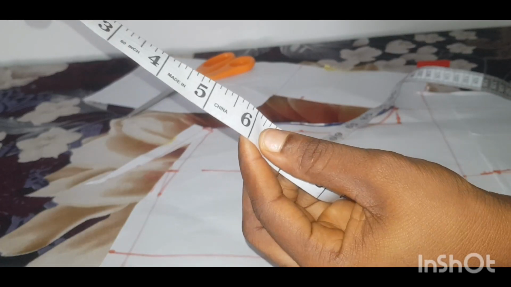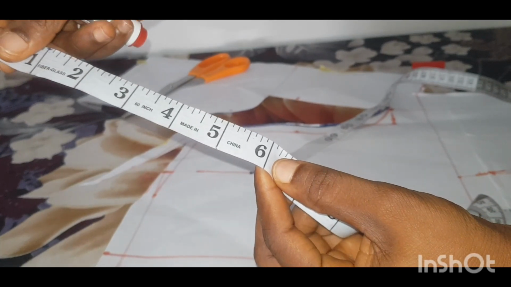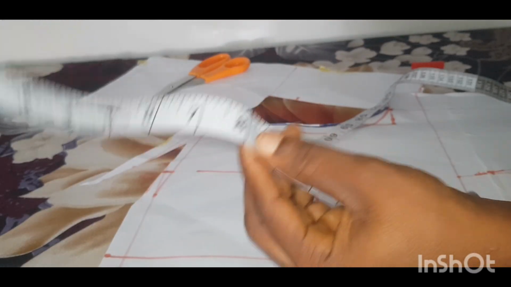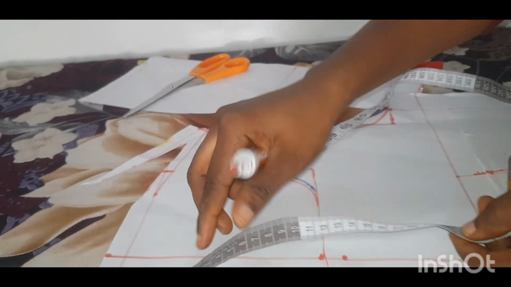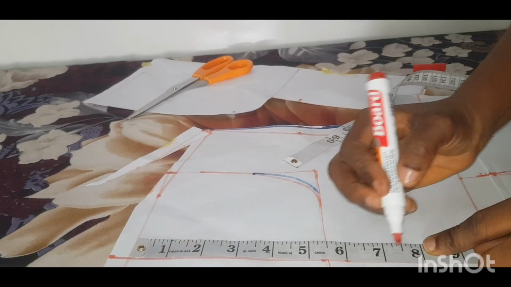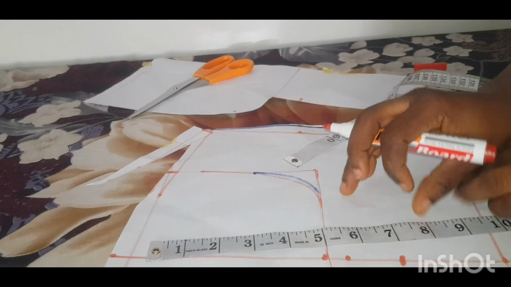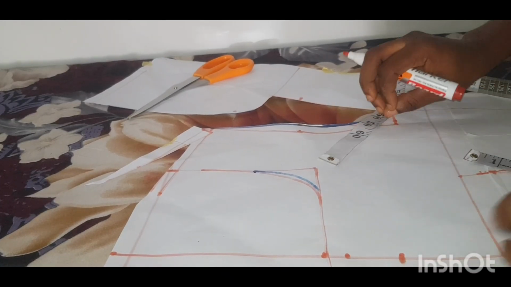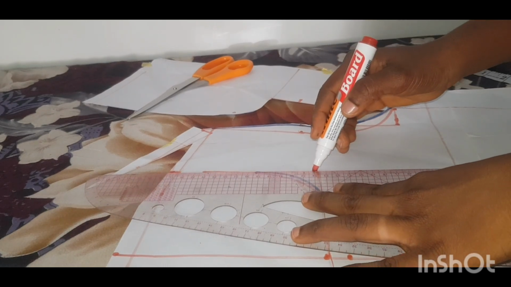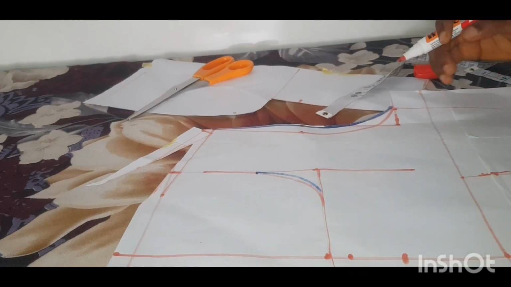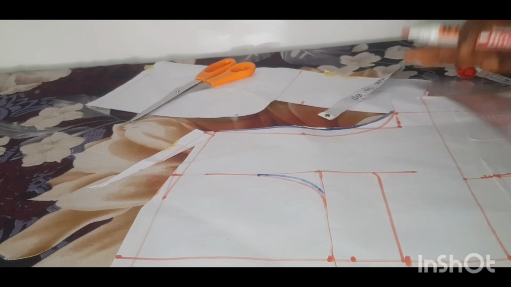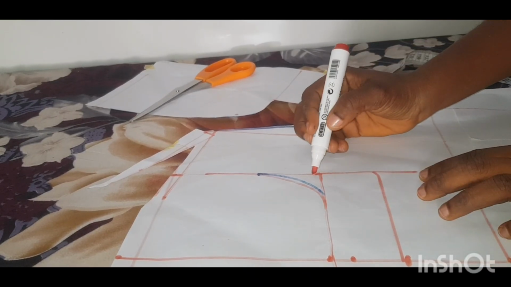Okay, so I'm trying to understand. I'm trying to place the back neckline because I'm not using the same neckline for the front. I'm trying to get the number. I actually wanted to use 8, but I later reduced it to 7.5 so that by the time I do the stitching, the half will go for the stitching and it will later become 8 inches.